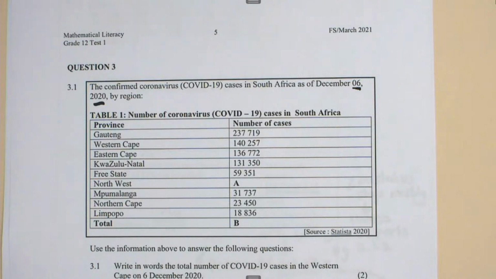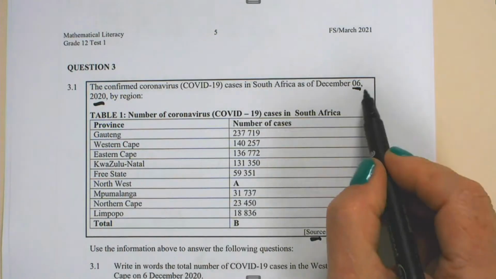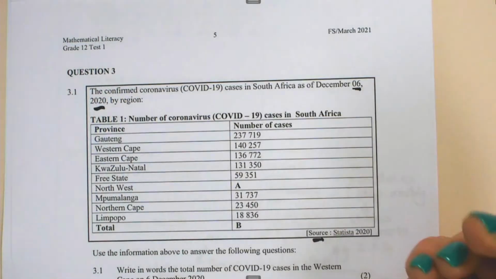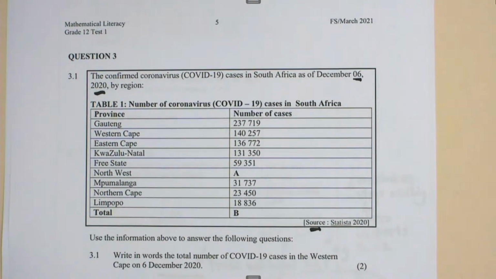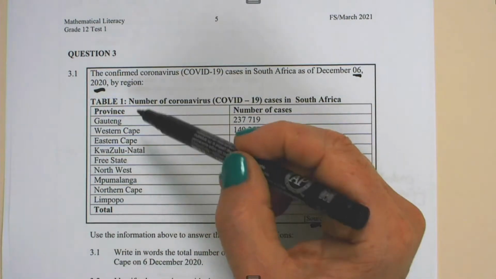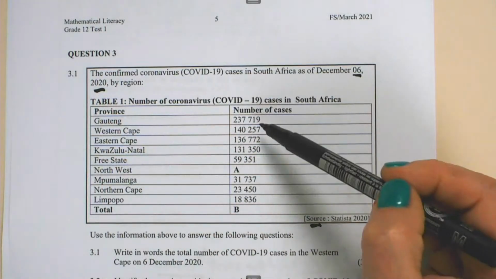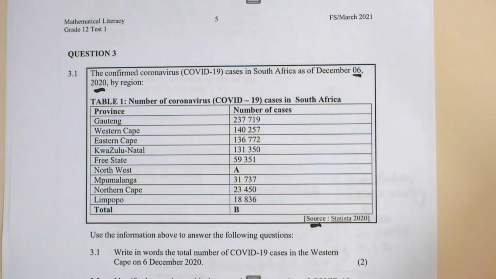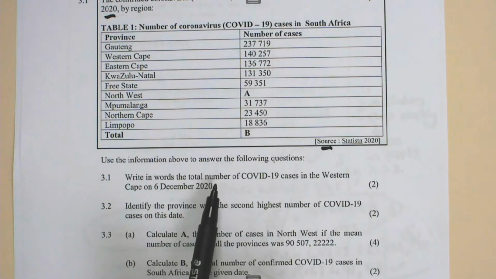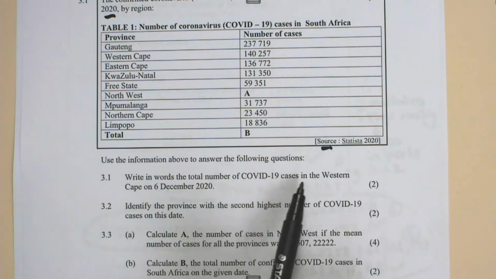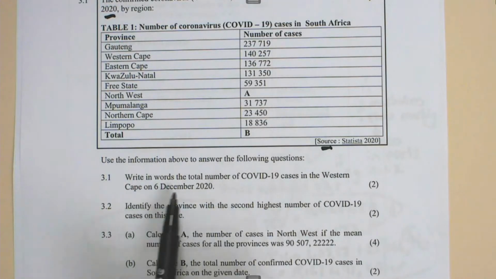So it's very important for the person who is doing the paper and who is giving us the source to tell us on what date exactly these cases are reported. So you will see the cases are reported per province, and here you can see the number of cases that was reported. Now it says 3.1, write in words the total number of COVID cases in the Western Cape on this date of 6 December 2020.